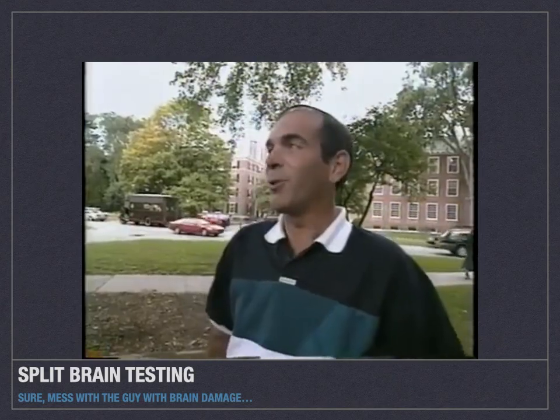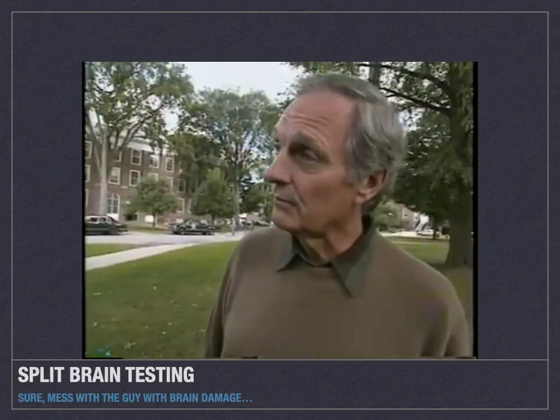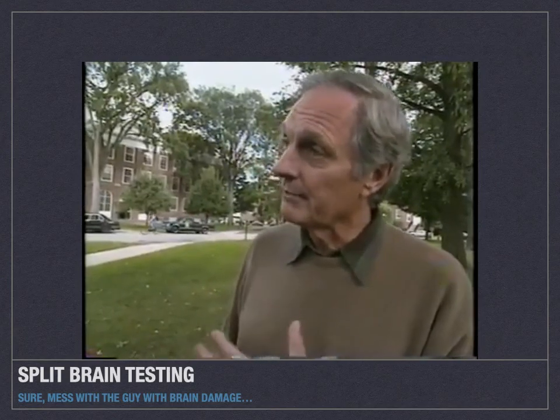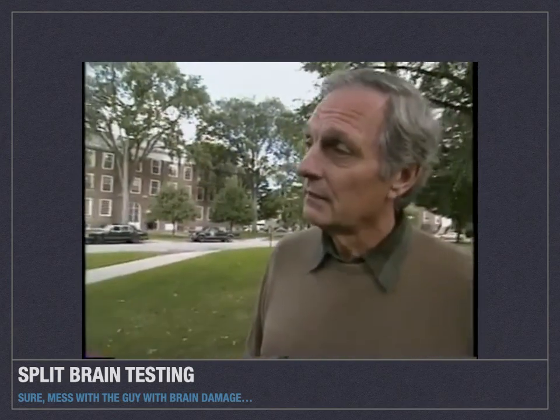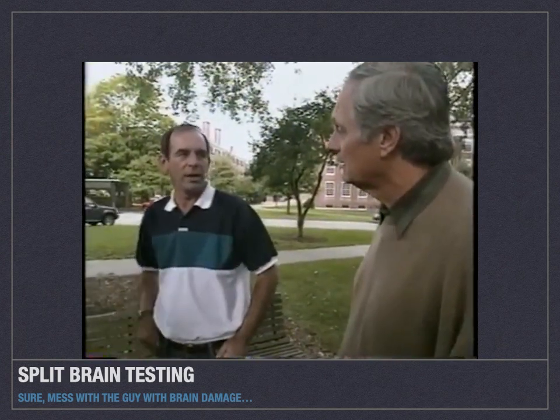Well, the collaboration began when Joe had surgery. And you had this procedure to correct an epileptic problem, yes. Trying to stop the seizures. I was having seizures like every day or so, or sometimes 2 or 3 a day.